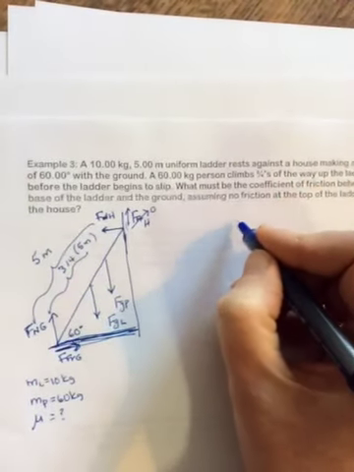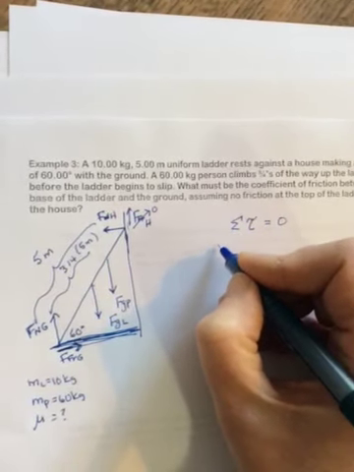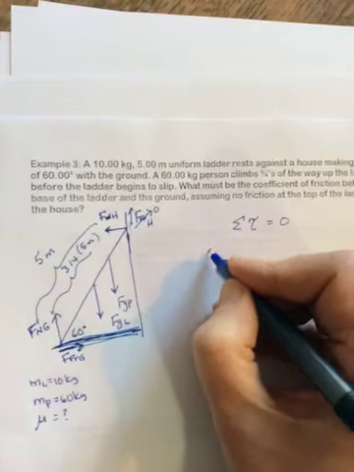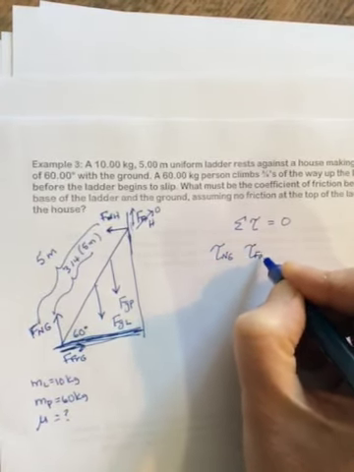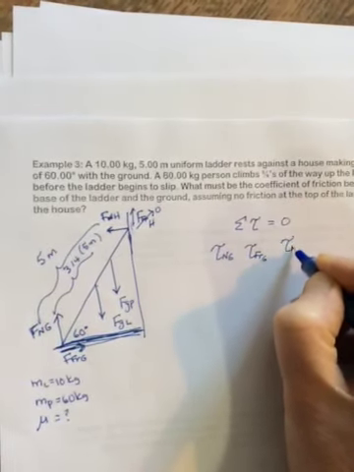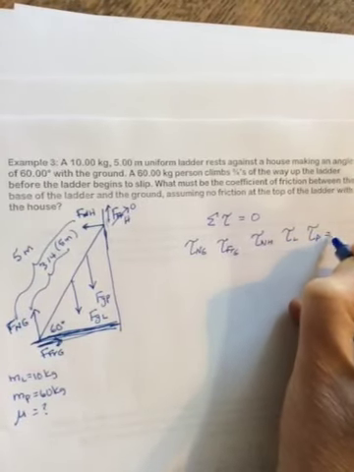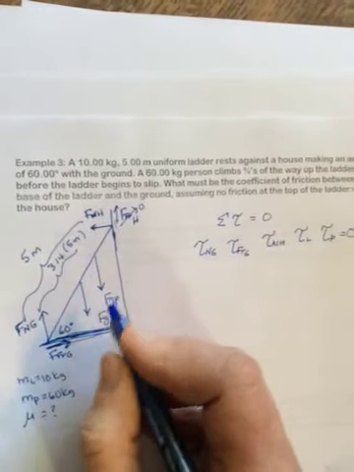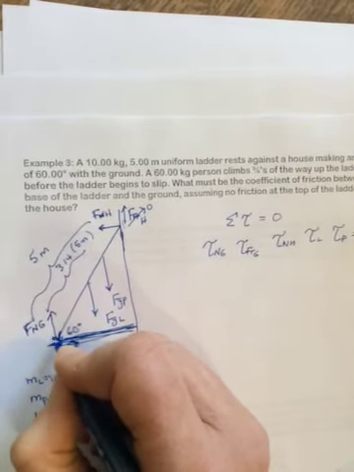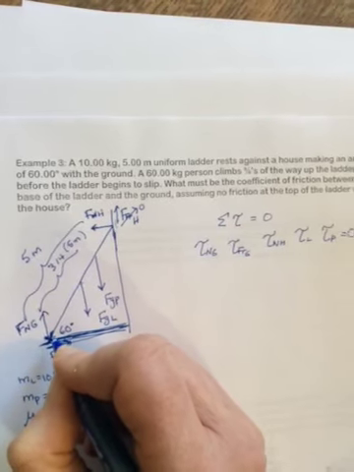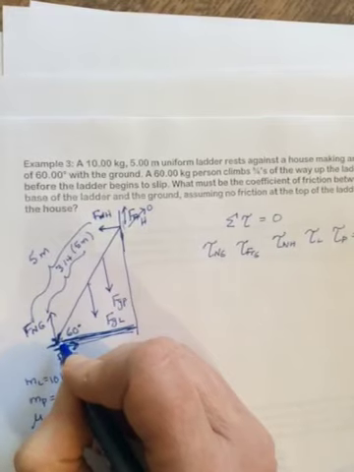So we can start with the sum of the torques, and the sum of the torques should equal 0, and there'll be a torque from every force. So a torque from the normal of the ground, a torque from friction of the ground, a torque from normal of the house, a torque from the ladder, a torque from the person. Now the question is, where do you want to pick your pivot point? And I would highly recommend to always pick your pivot point down here at the base of the ladder. It's true you could pick it anywhere, but it'll be easiest if you pick it down here.